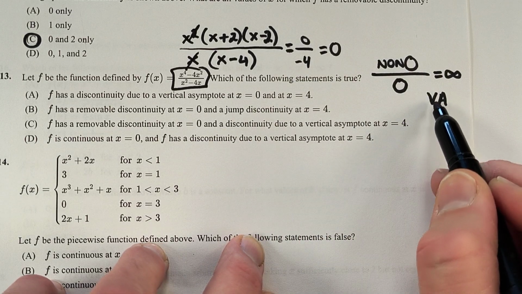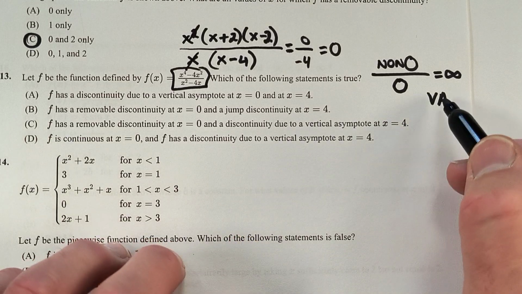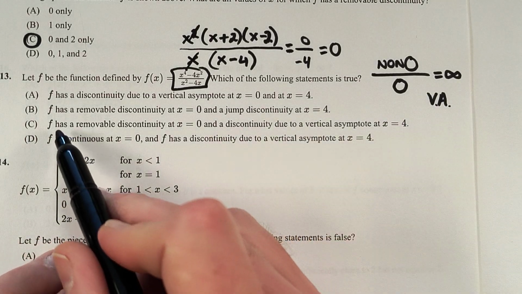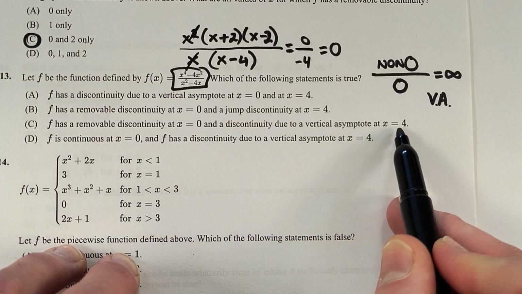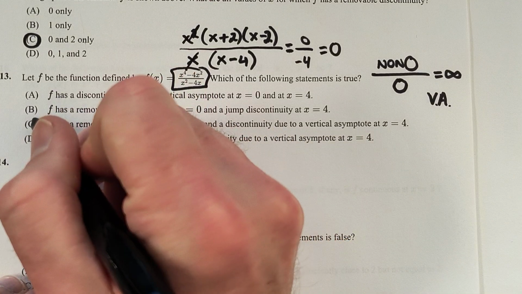I don't know if that's a standard symbol, but that's what I use because I don't feel like writing it all the time. So we've got a removable discontinuity at 0 and a discontinuity due to a vertical asymptote at x equals 4. So it is choice C.